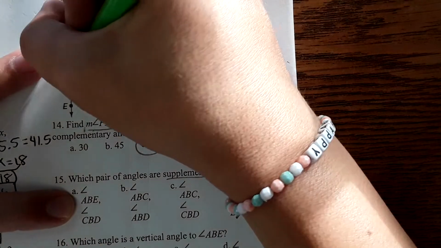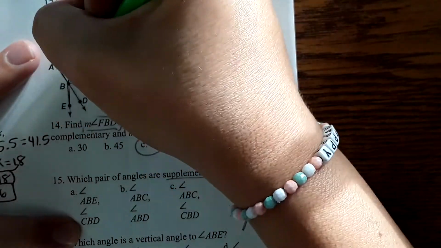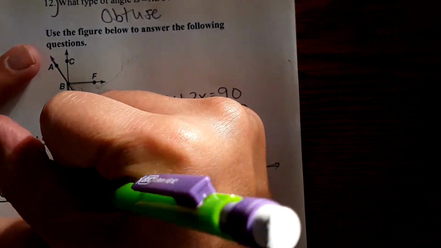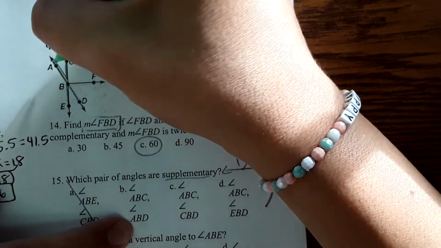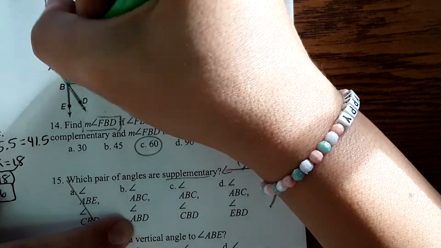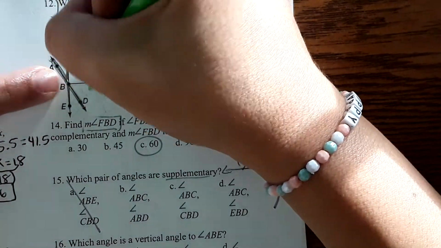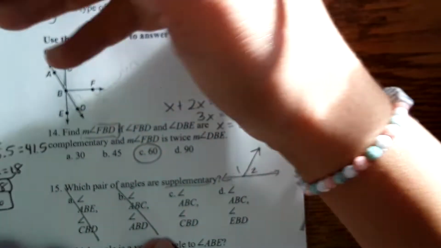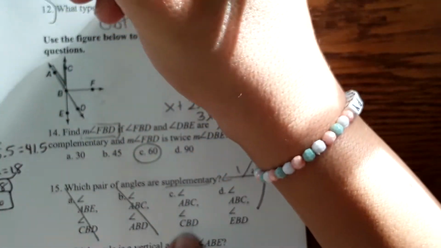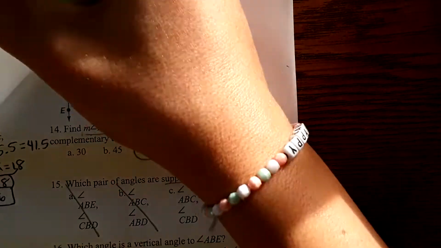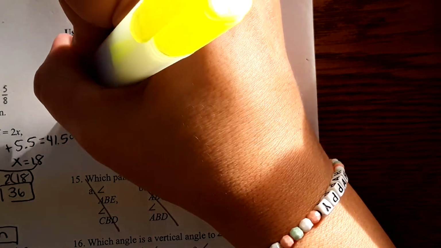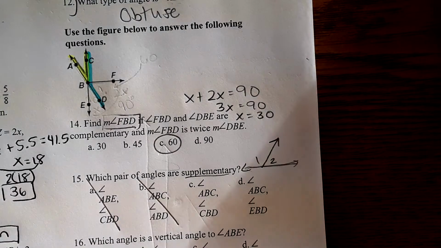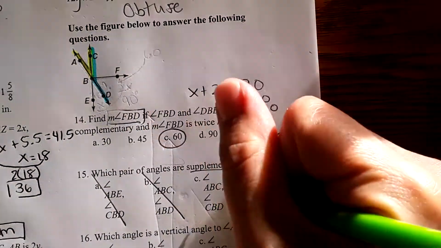So angle ABE, this here, and CBD, no, those are vertical angles. Cross that out. Next, ABC, this angle, and ABD. No. It's this little angle and then this, just like this whole thing. So no, that's not what we're looking for. ABC, this angle here, and CBD. That's it. So let me show you what happens. So we have this angle right here, and then CBD would be right here. And these two angles come together to form this straight line here. So C is our answer.